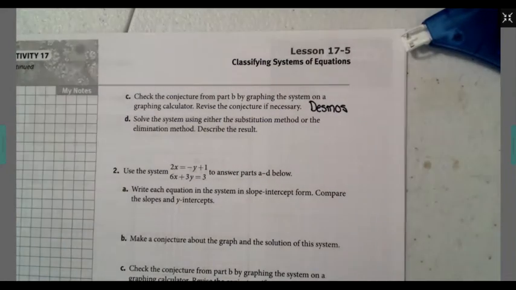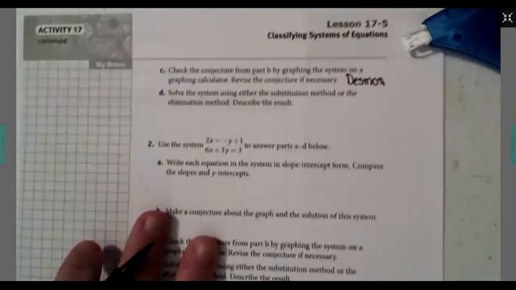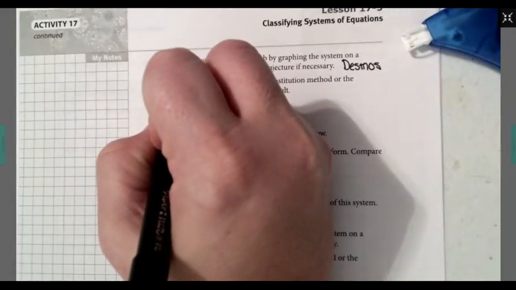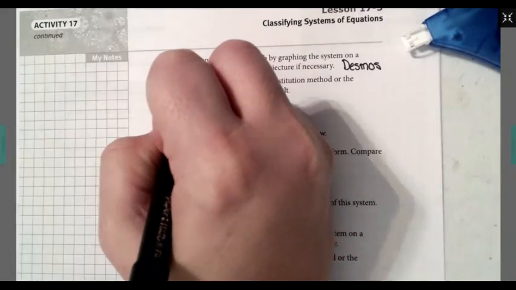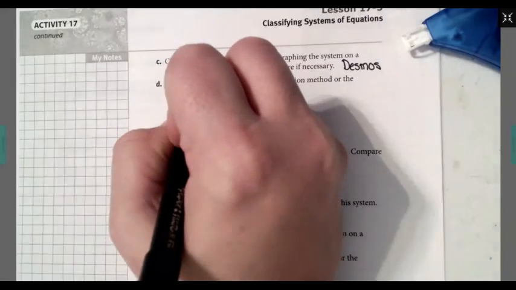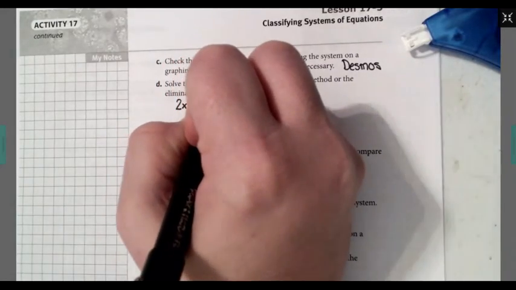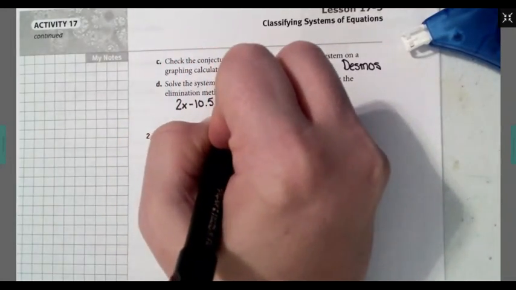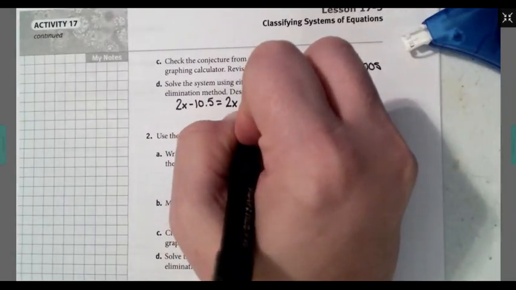It says solve the system using either the substitution method or the elimination method and describe the result. Well, we have both equations set equal to y, right? So I'm going to use the substitution method and I'm going to set them equal to each other. So we would have 2x minus 10.5 equals 2x plus 10.